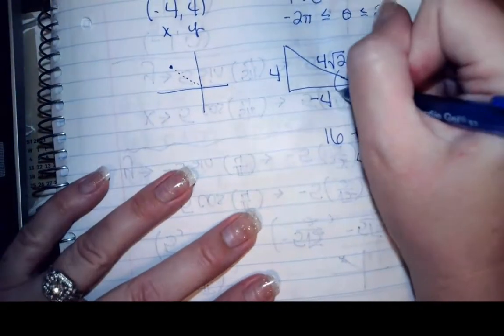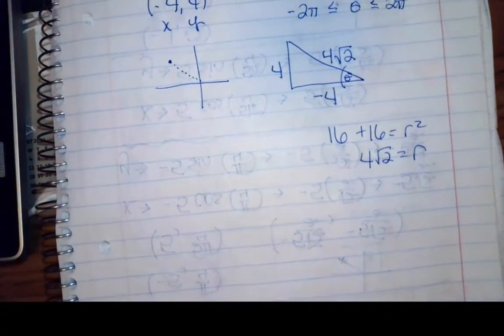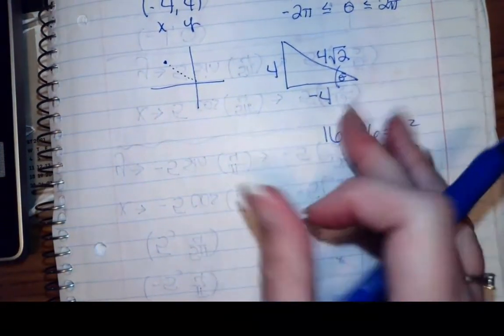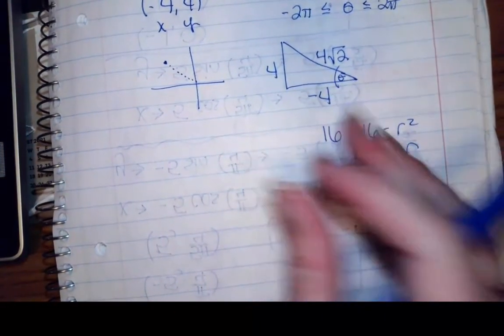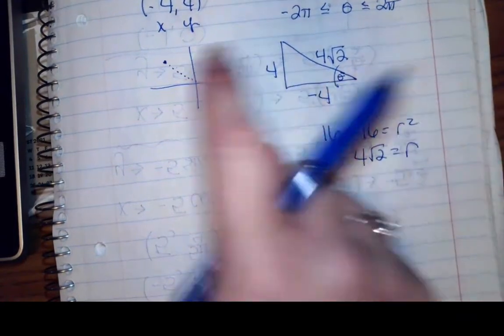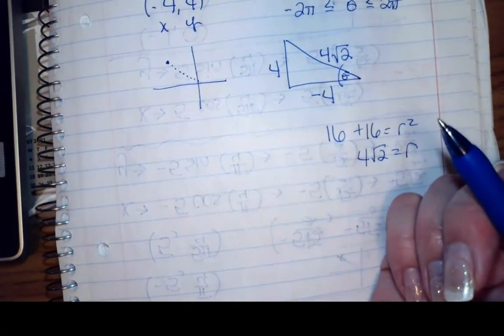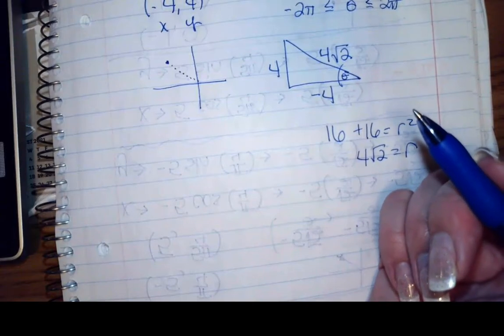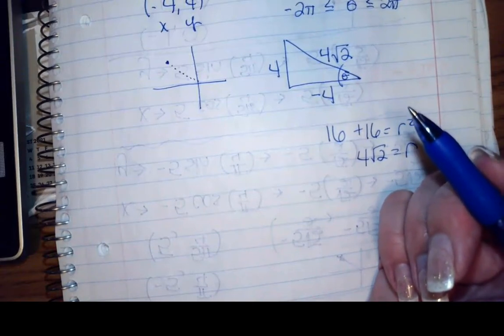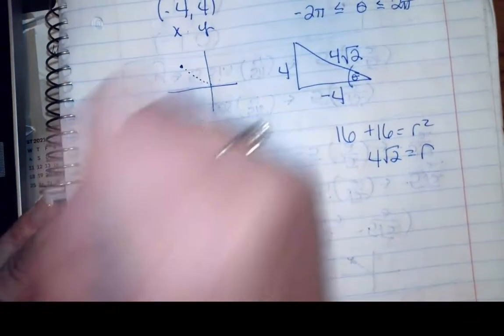Now what I would like to do is find out if this is a benchmark ratio or a benchmark angle. So remembering that you're in quadrant 2, you can take the sine or the cosine of that angle, and then find out if it results in a benchmark ratio. So let's just do the sine.